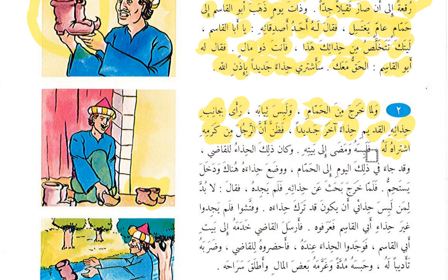What did he do? He wore the shoes. He wore the new shoes. He didn't take his old shoes. Then he went to his home. Mada means went. He moved to his home.